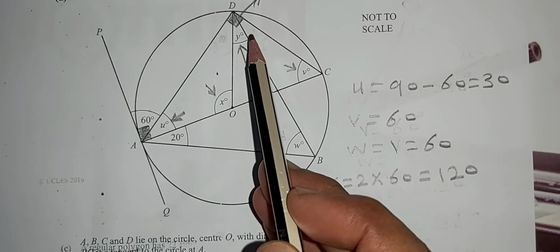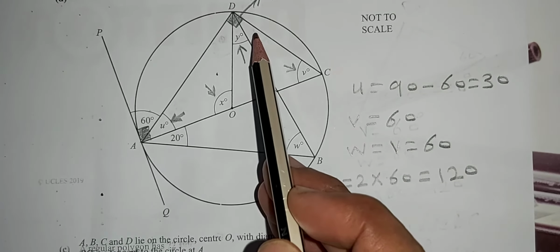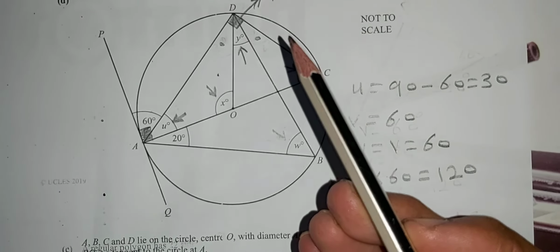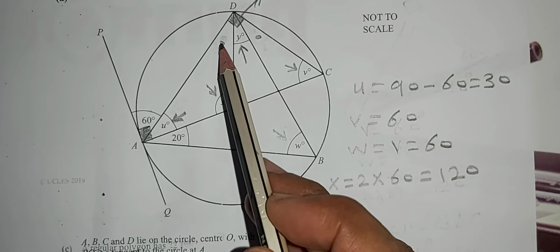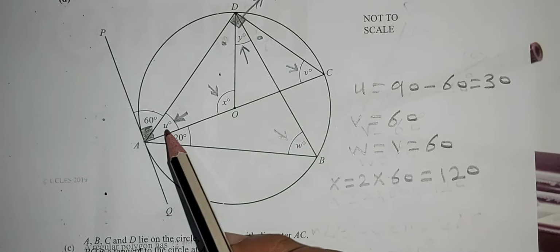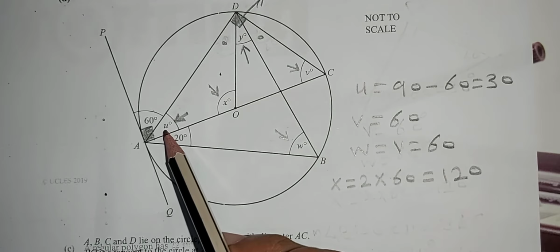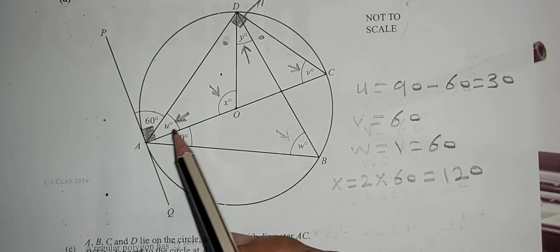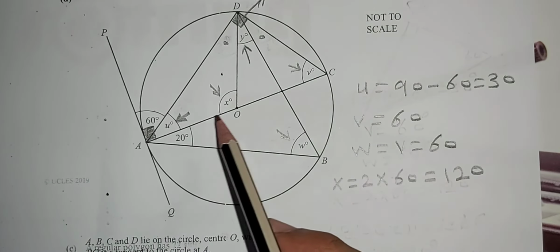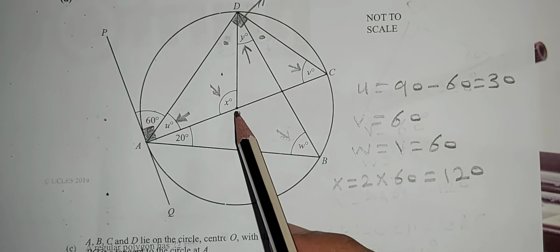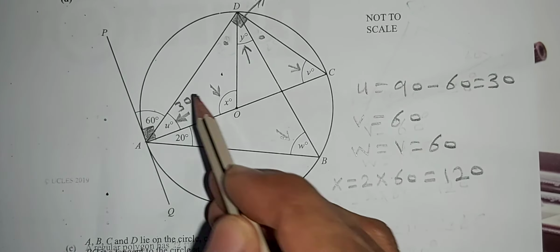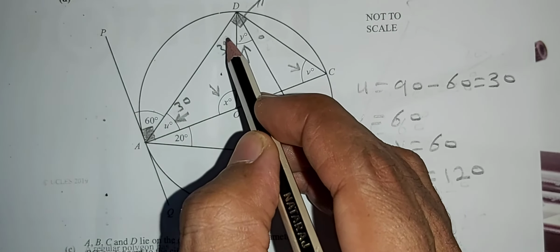This angle is divided into three angles: this angle here, angle Y, and this angle here. The first angle, angle ADO, is equal to the angle U, because this triangle AOD is an isosceles triangle, AO equals DO. So this angle U, we found it to be 30, and this also will be 30.